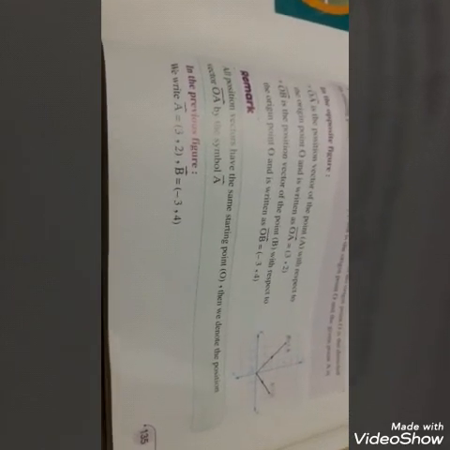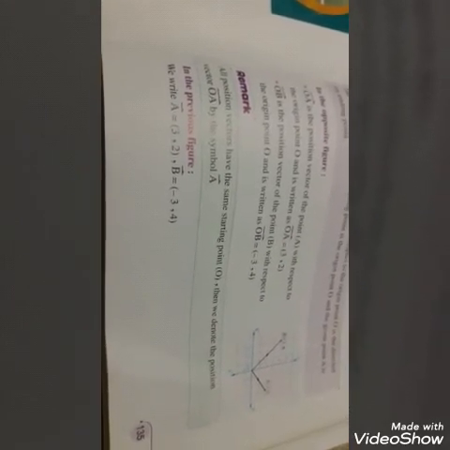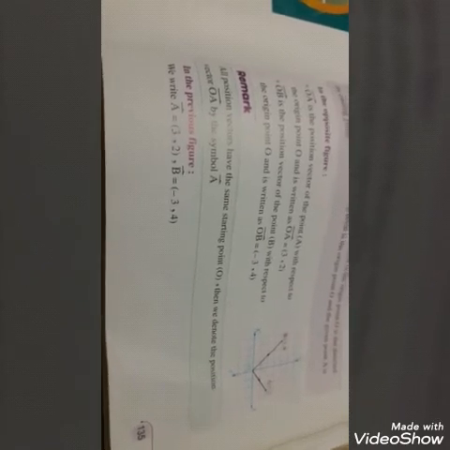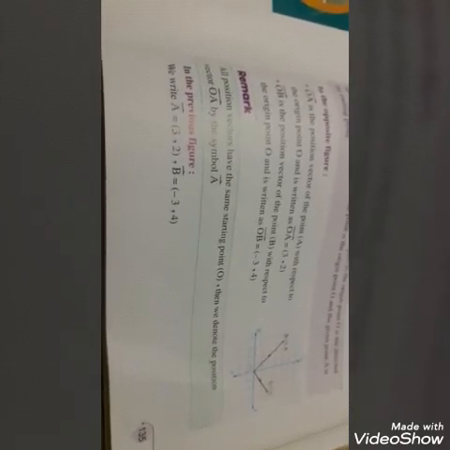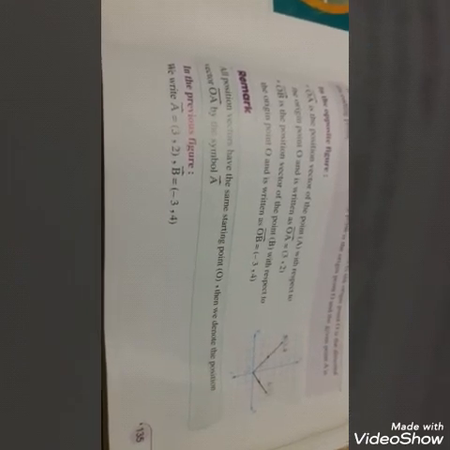Then we denote the position vector OA by the symbol vector A. In the previous figure, we write A as 3 and 2, but B as -3 and 4. These are the position vectors.